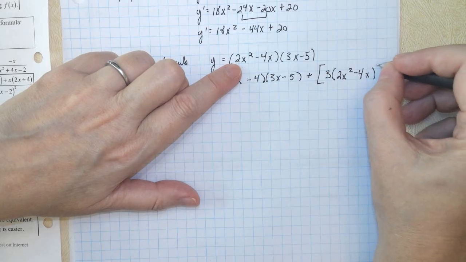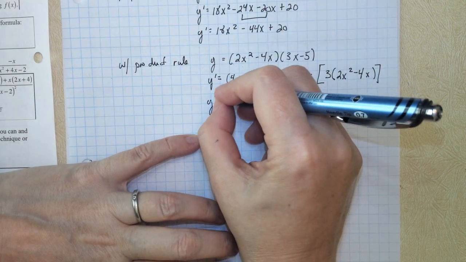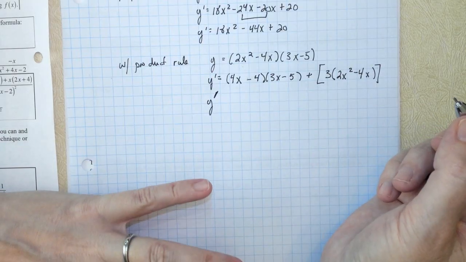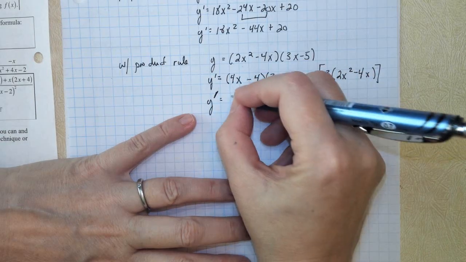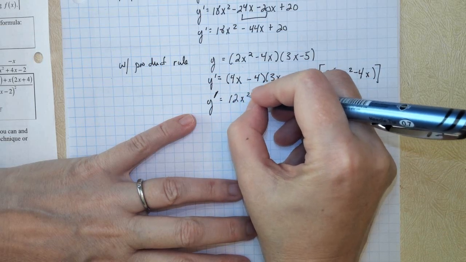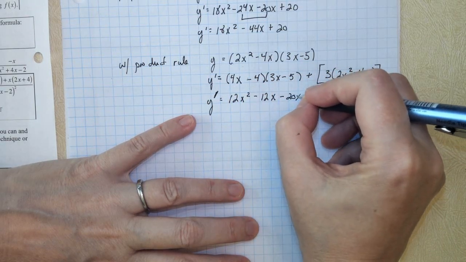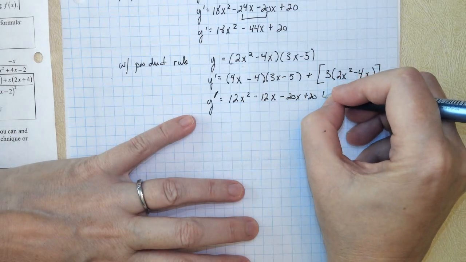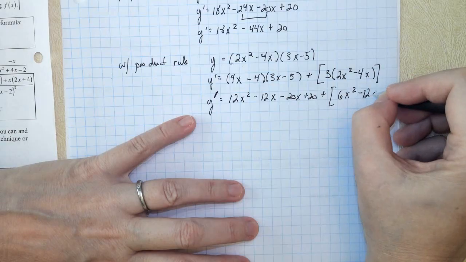You can do it the real way they've written it. I tend to change it. I'm still in the derivative stage. Now all I'm doing is simplifying, and that's where I got lost last time. 12x squared minus 12x minus 20x plus 20 plus 6x squared minus 12x.